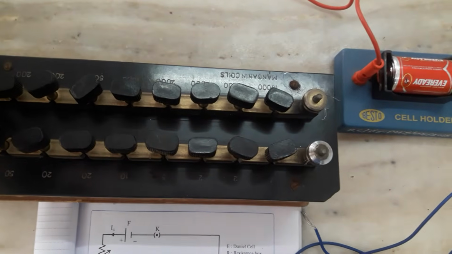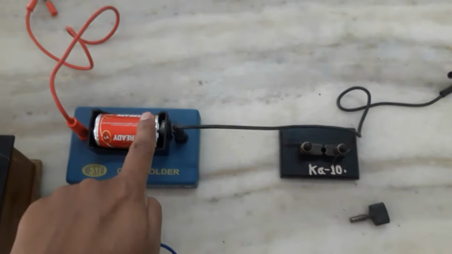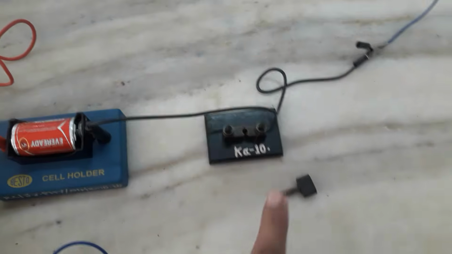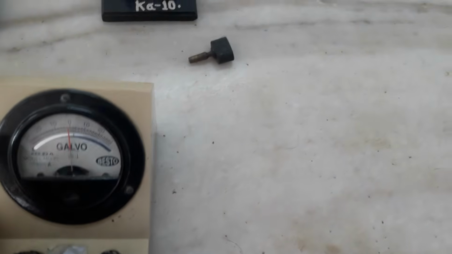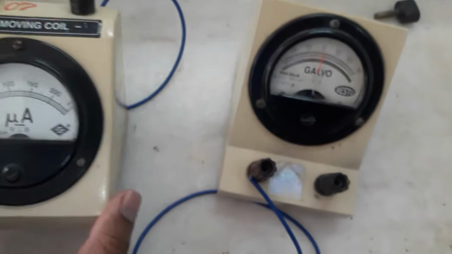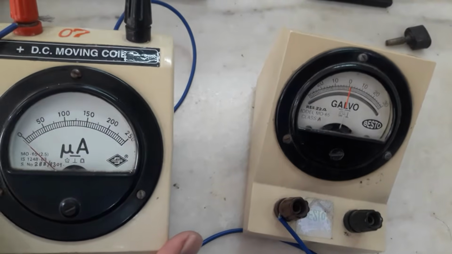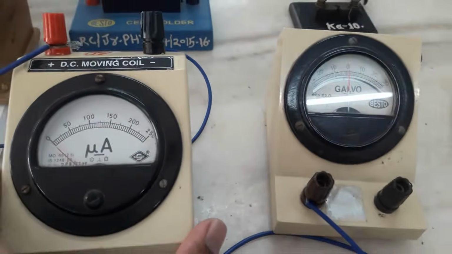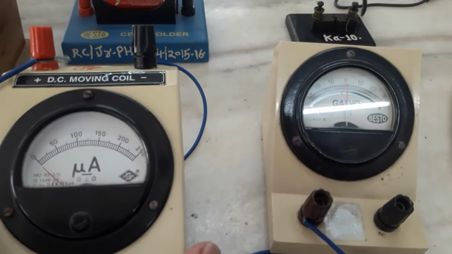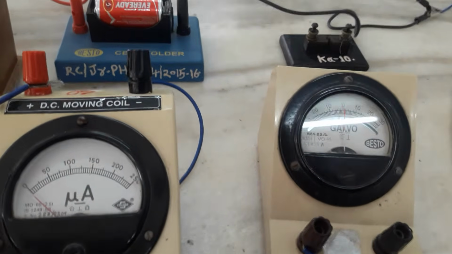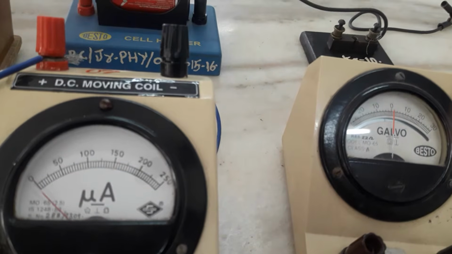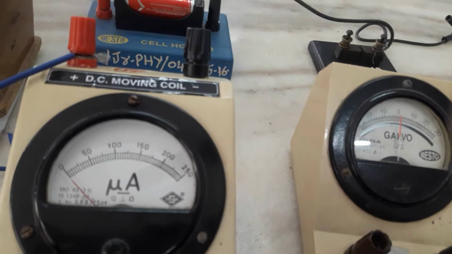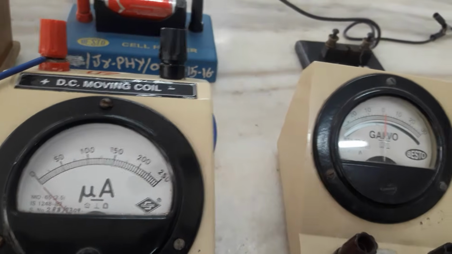this is our variable resistance box, cell, plug key, galvanometer to measure deflection, and a microammeter to see the current. If you see the range of the microammeter, it is 0 to 250, and from 0 to 50 we have 10 divisions, that means the least count, 1 division, is equal to 5 microampere.